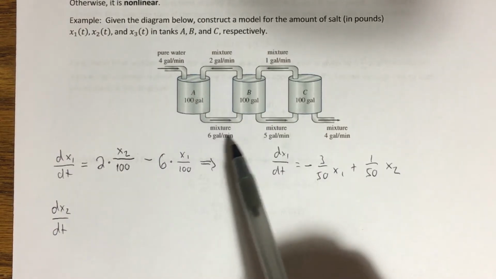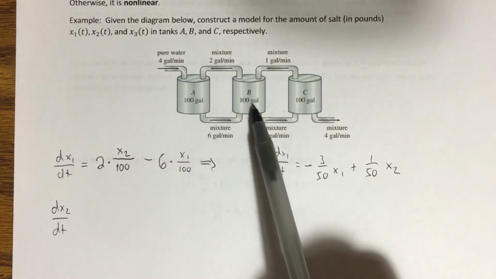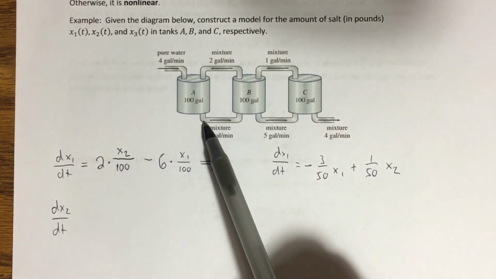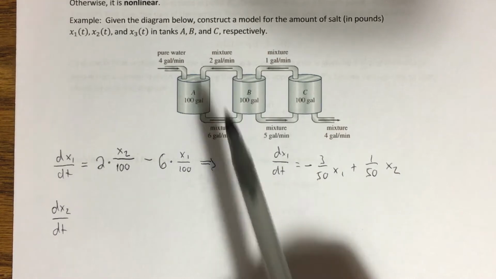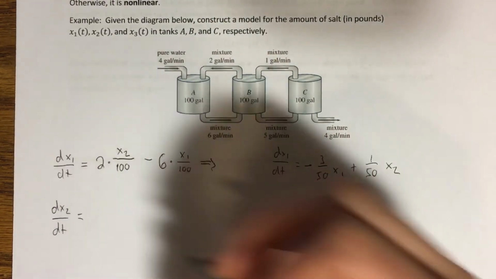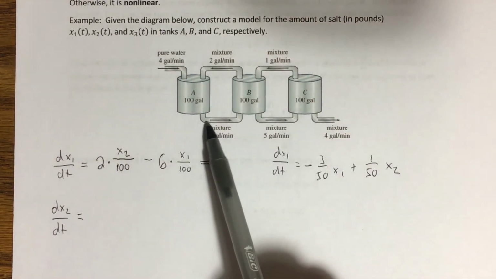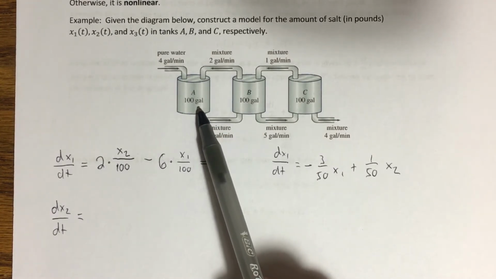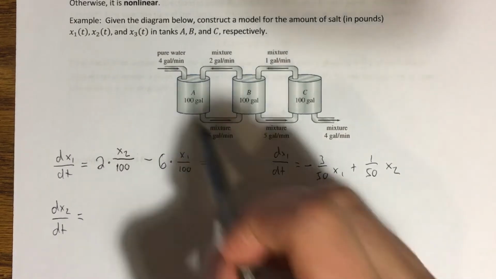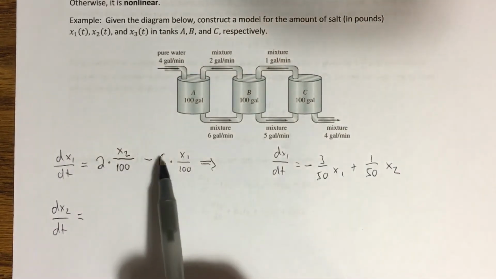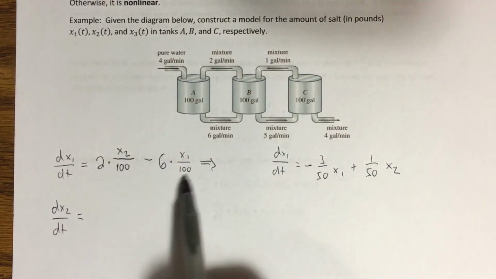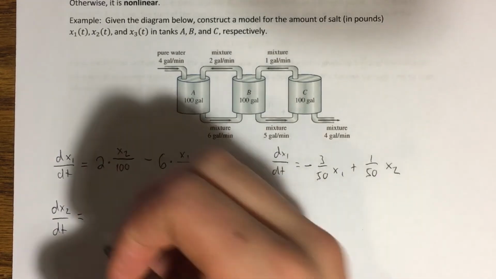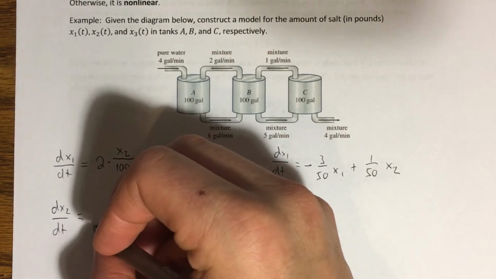For that, tank B is the most complicated case because we have two sources of salt. We have two inflows and two outflows. Looking at our inflow, here I have 6 gallons per minute of the solution from tank A. As we saw before, that's the same as this, right? This is the solution that was flowing out of tank A, but that same solution is now being thought of as an inflow.